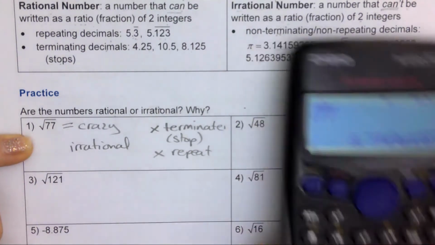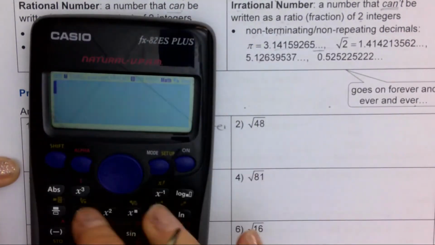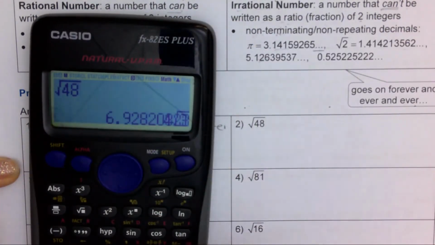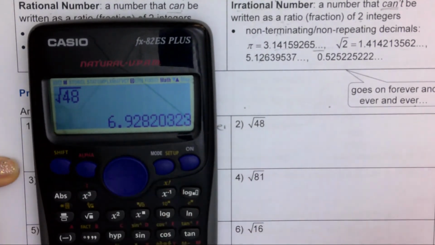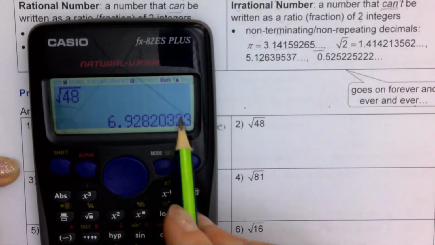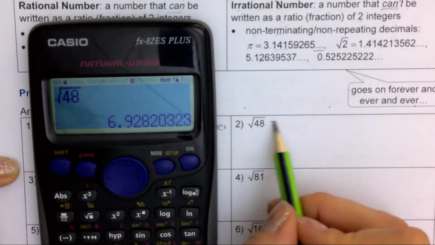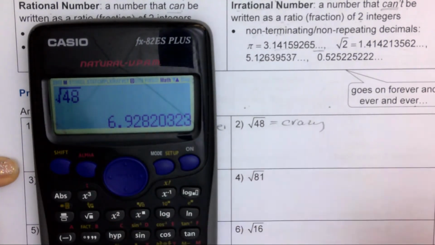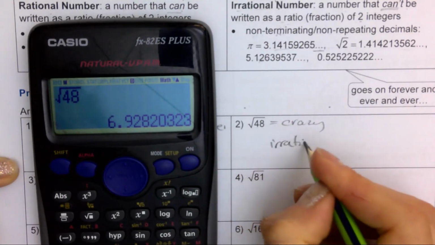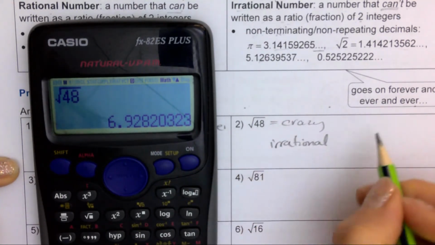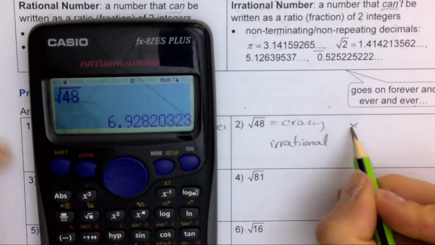Let's look at 48. Square root of 48. It goes on forever and ever. It doesn't have anything repeating in it. Looks kind of crazy. It's equal to some weird number. So it's an irrational number. Why is it irrational? Because it goes on forever and ever and ever.